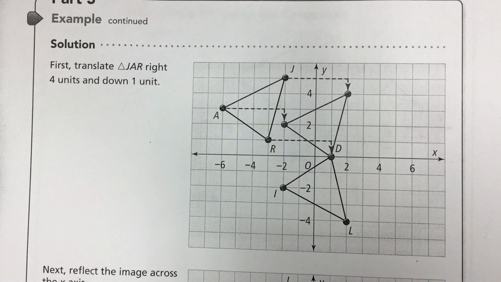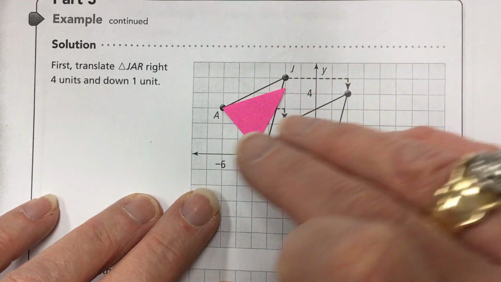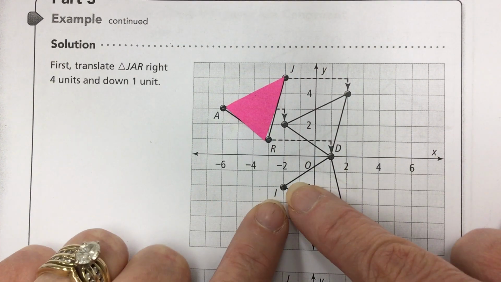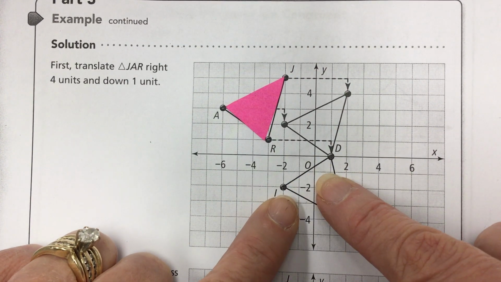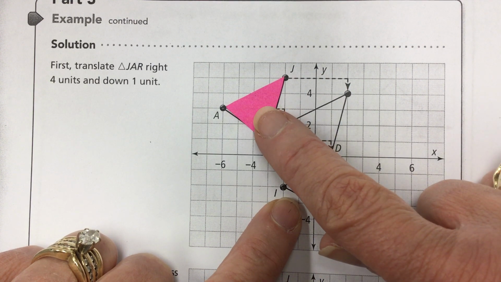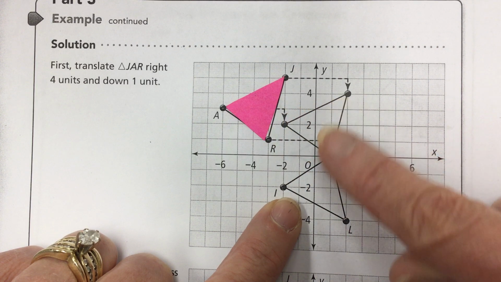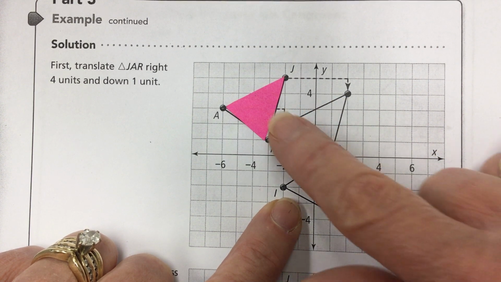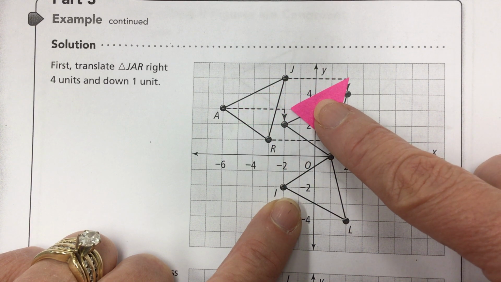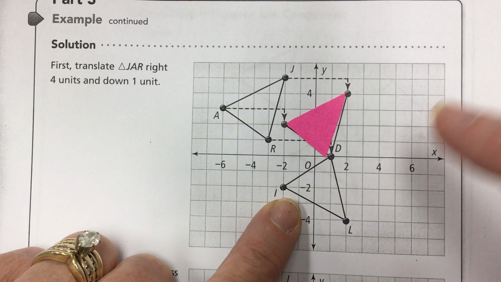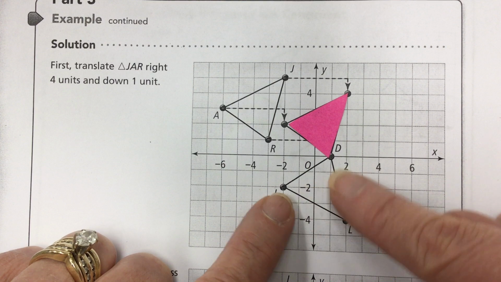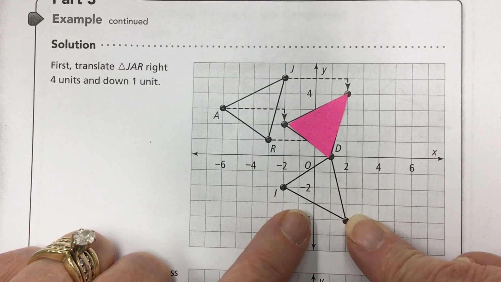Let's look at what happened. All right, here was the original JAR, okay? Now let's think about it. We're trying to get it to this position. Now, if we move every point of the original triangle to the right 4 and down 1, let's see what happens. If we move every point 1, 2, 3, 4, and down 1. Okay? So what we're doing is trying to line up and get it as close as we can to this ending triangle.